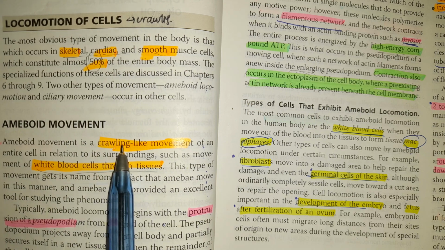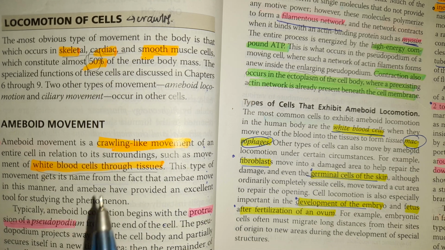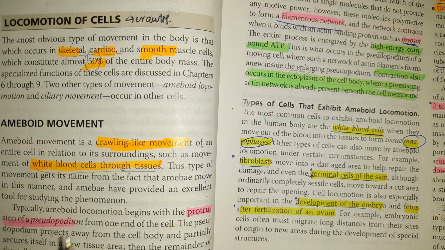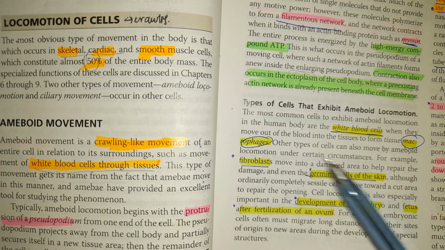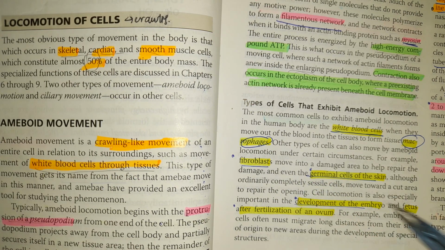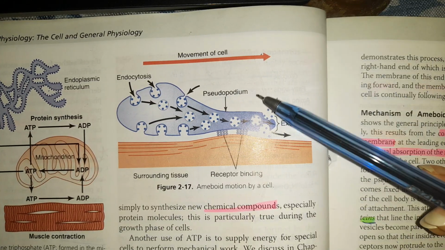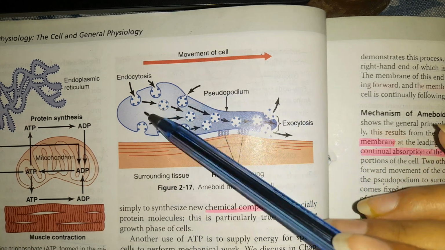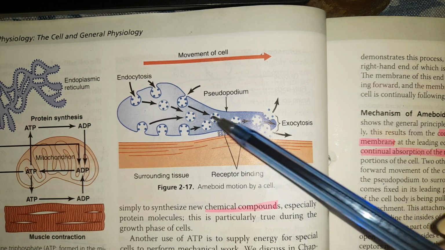The amoeboid movement is a crawling-like movement. The main cells that perform the amoeboid movement are the white blood cells, that are macrophages, the germinal cells of the skin, fibroblast cells, and developing embryological cells. I will explain the process of amoeboid movement via this diagram. This amoeboid movement occurs by the process of pseudopodium formation.